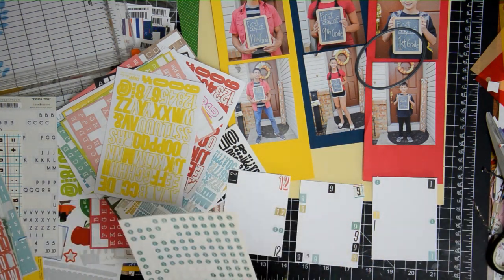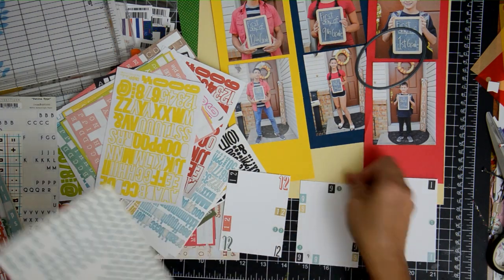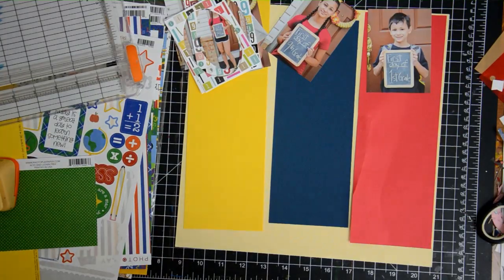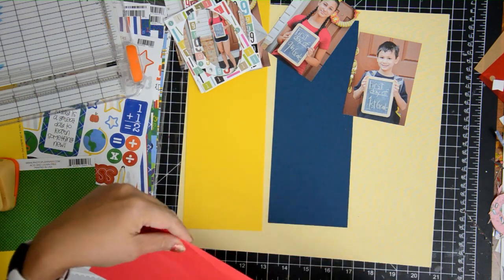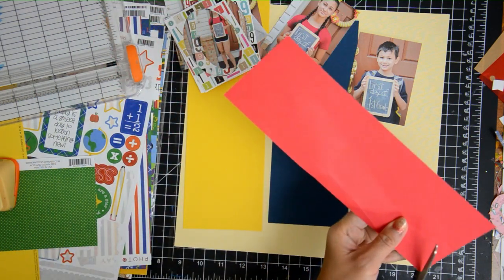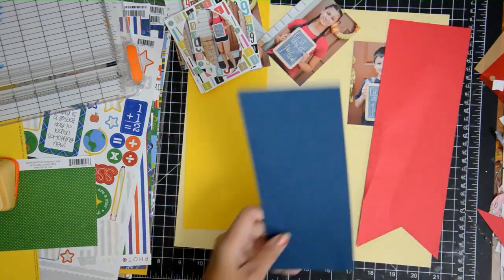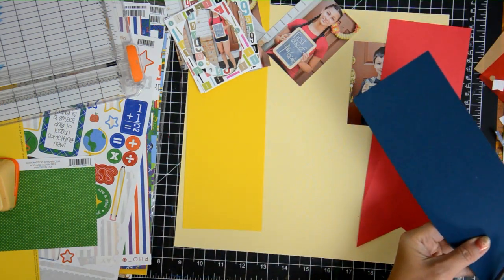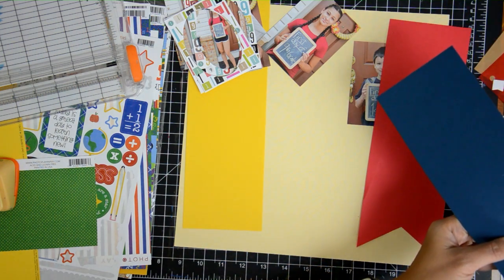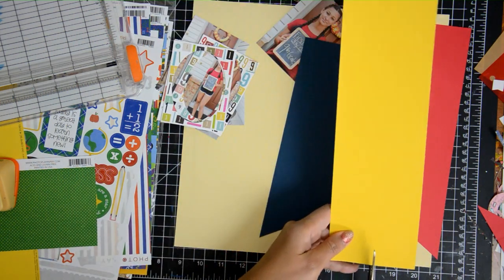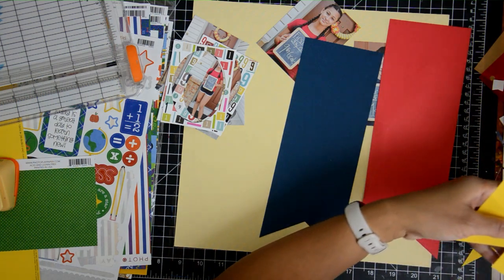And then on the edges of that, I'm going to put the number of the grade that they're in. This way, I use up a bunch of my number stickers, and it also makes for an interesting frame, and it connects with the journaling. I didn't have to do any journaling on this layout because the pictures say it all, and the title also says it all. I don't think I put in journaling.